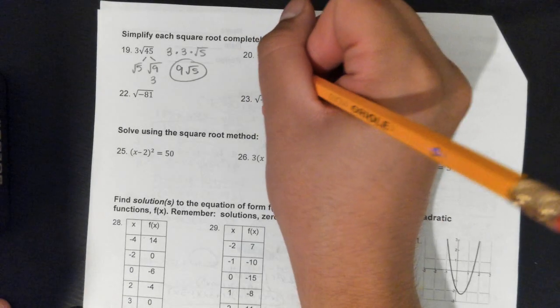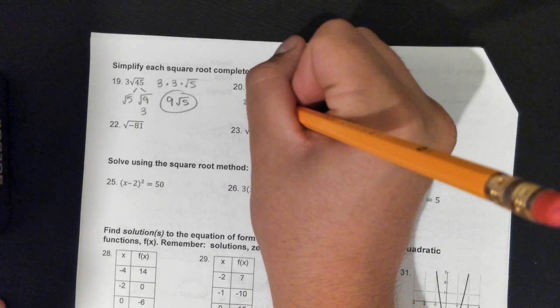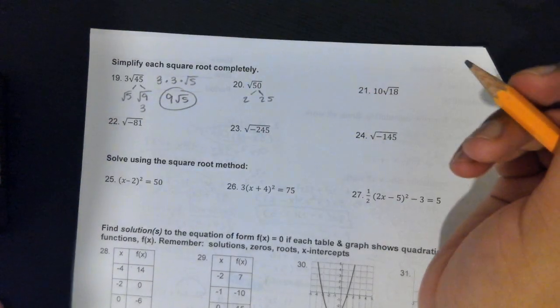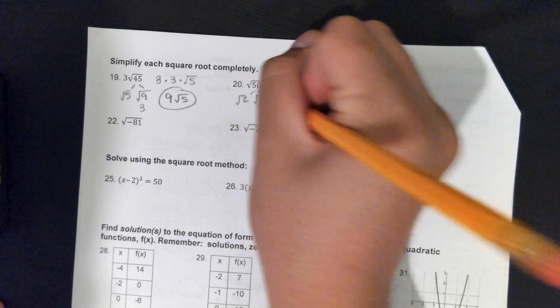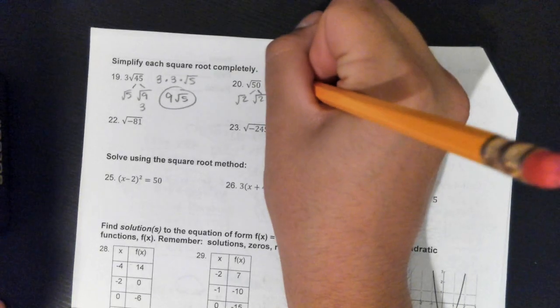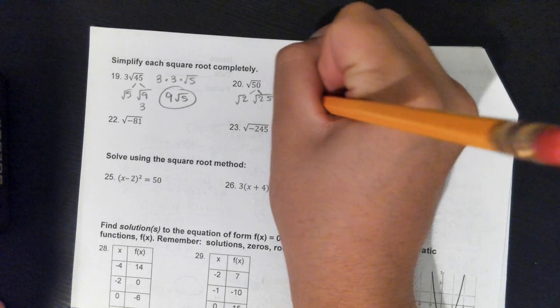Alright, so now on 50, you could break this up with a prime number of 2, and it's going to leave you with 25, or 2 times 25 make 50. If you square root both of them, the only one you could square root is 25, so then you got 5 times the square root of 2, and that's just 5 square root of 2.